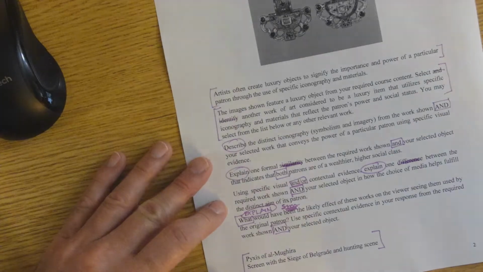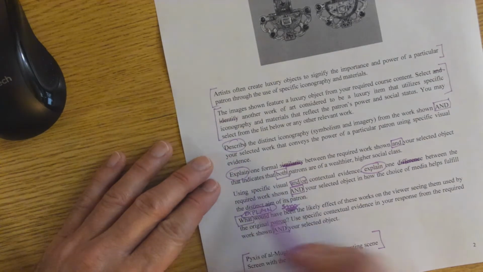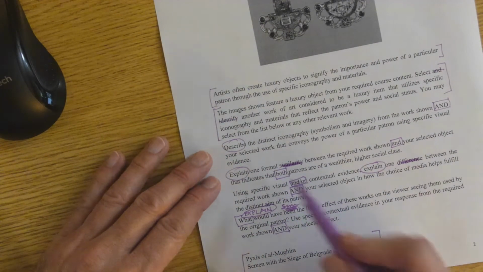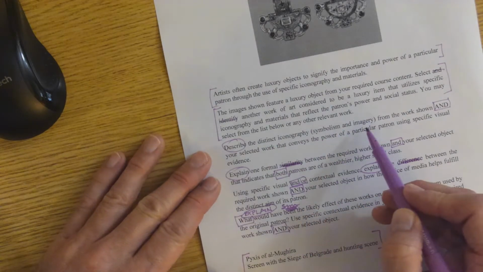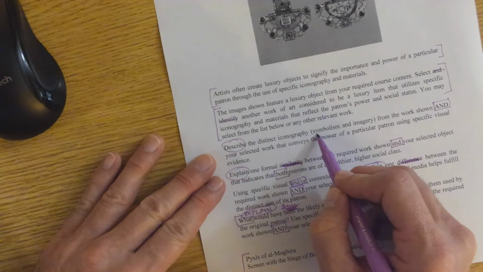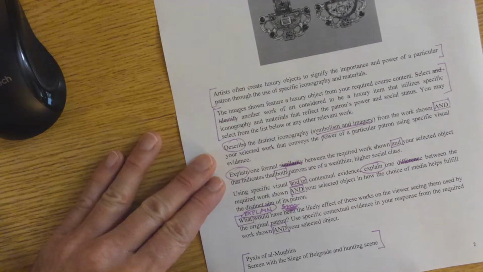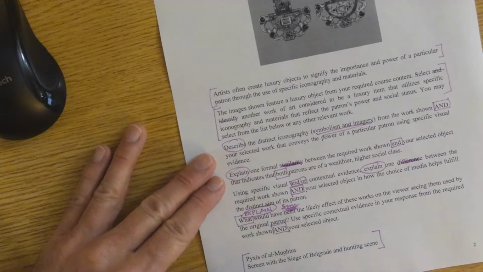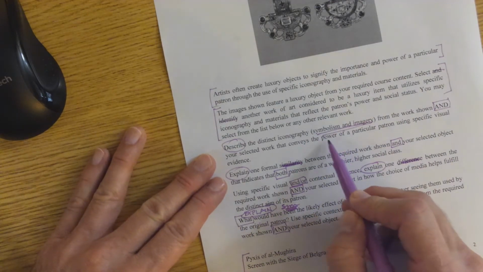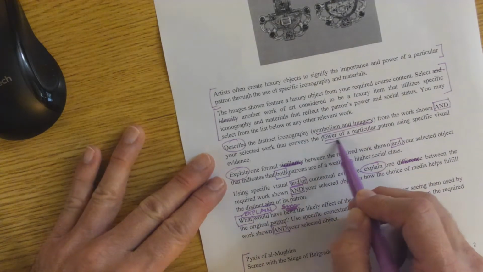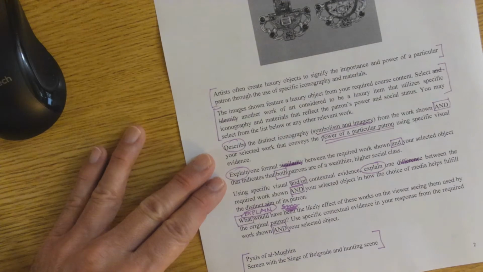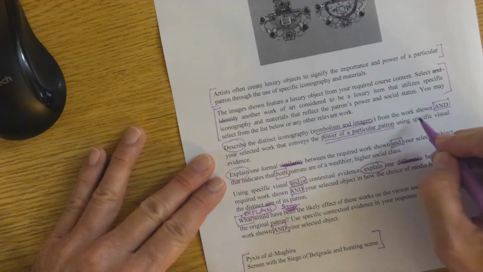And this is all description. Okay. So now we know verbs. We now know connectors. Describe the iconography, symbolism, and imagery. Okay. I'm going to underline that. From the work shown and your selected work that conveys the power of a particular patron. Okay. Symbolism and imagery tied to power of your patron. Okay. And we have to use VE.